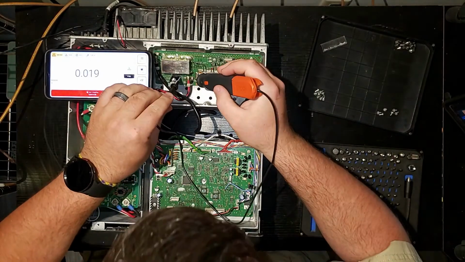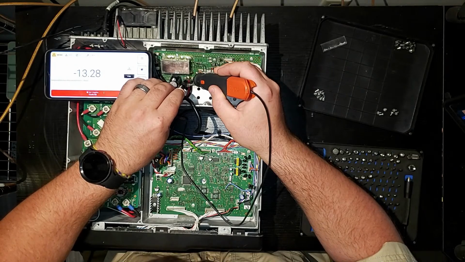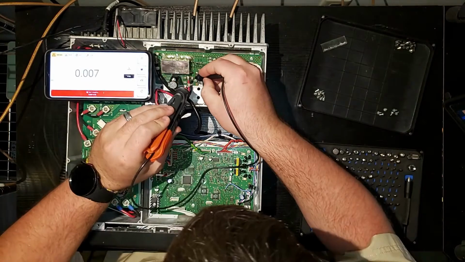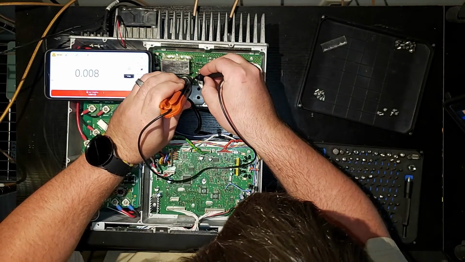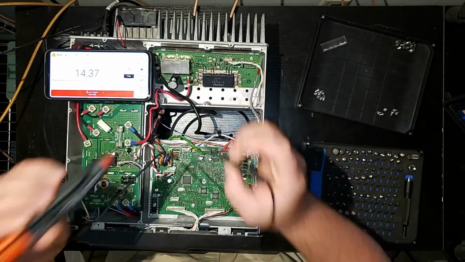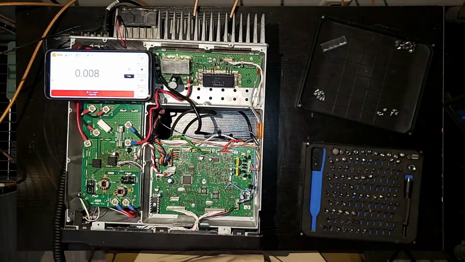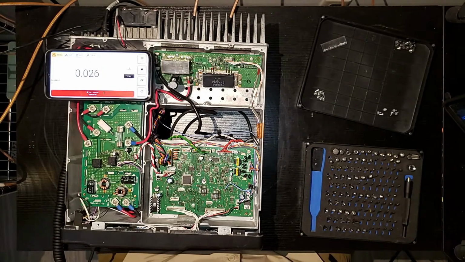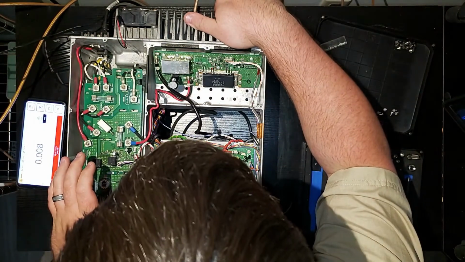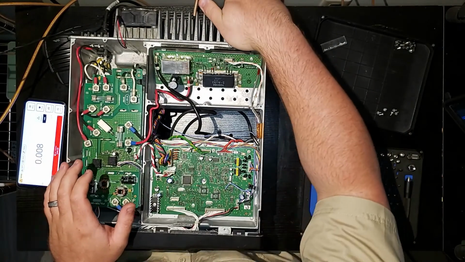That is so... Well, it's not drawing an absolute crap load of power. That much voltage drop. She is getting warm. That is so odd.